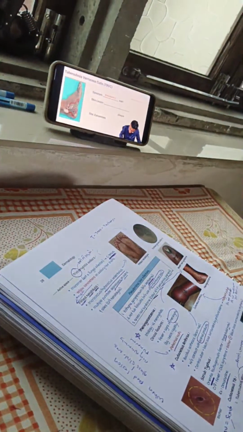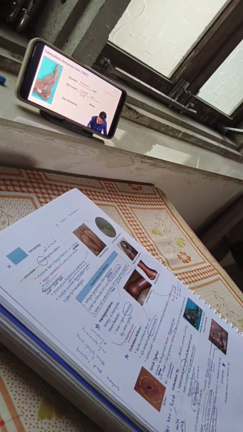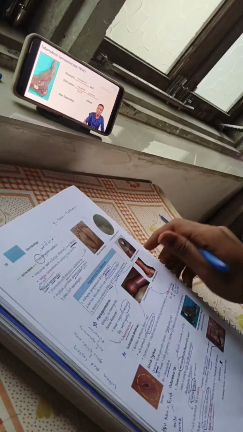As we've already learned the meaning of the word verrucosa, you can see this indurated, indurated means hard, verrucous plaque, which is predominantly distributed over the extremities. It is more commonly seen in individuals who handle dead bodies, like anatomists and those from the Department of Forensic Medicine.